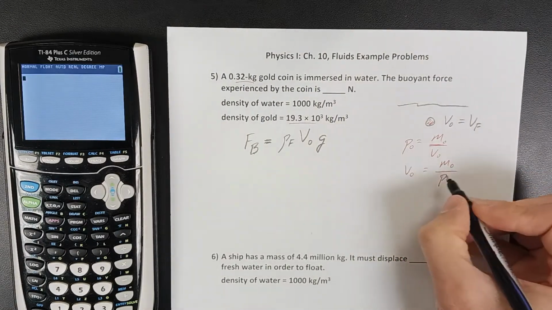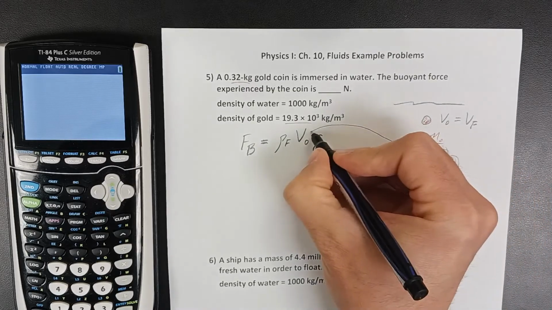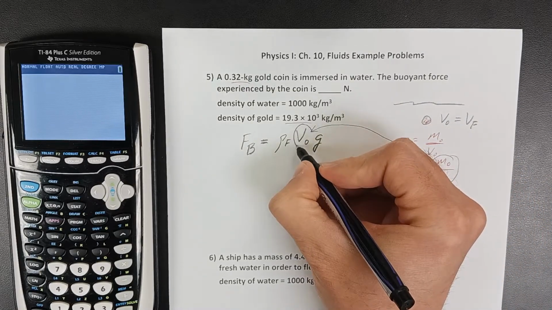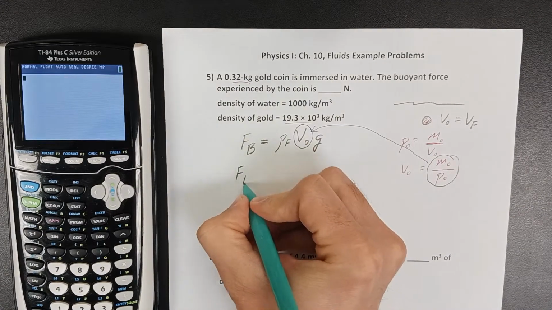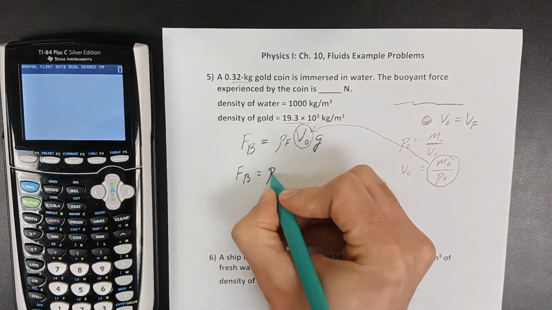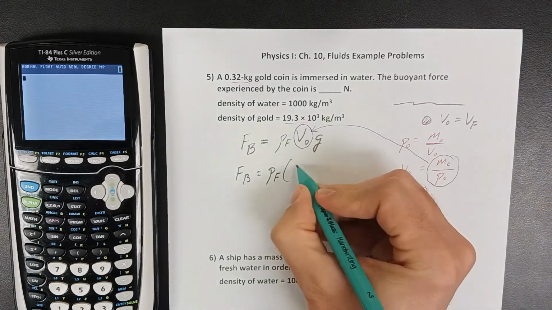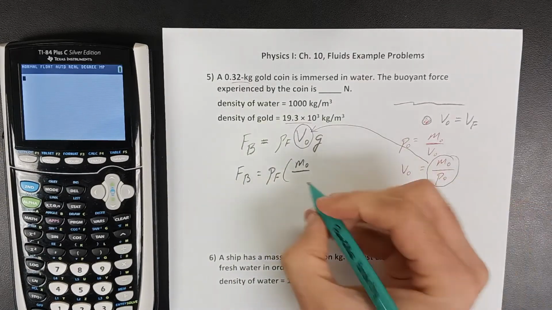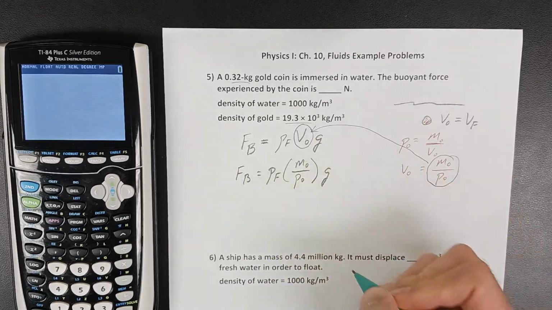And so rather than solve for that number, I'm going to substitute this in for the volume of the object so that we can say the buoyant force is still the density of the fluid, but times the volume, which is the mass of the gold, divided by the density of the gold, and then times g.